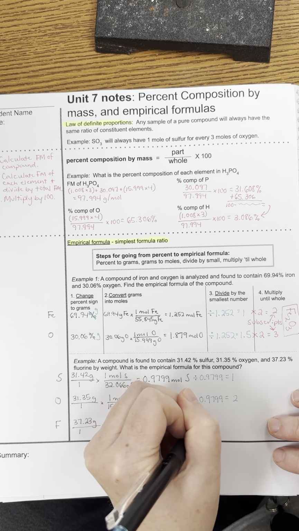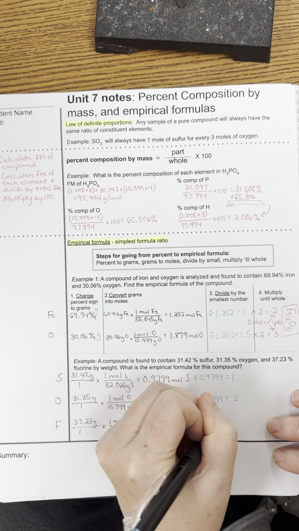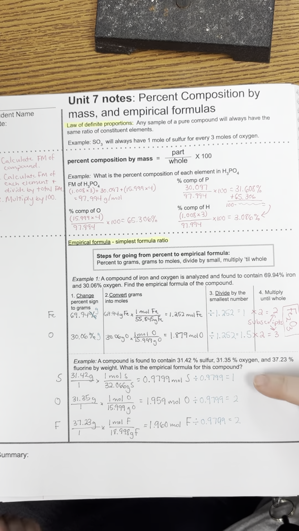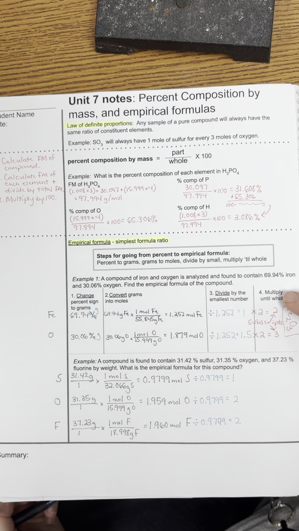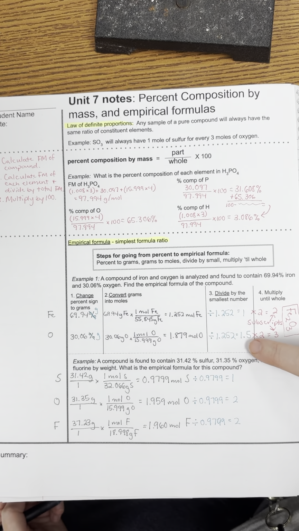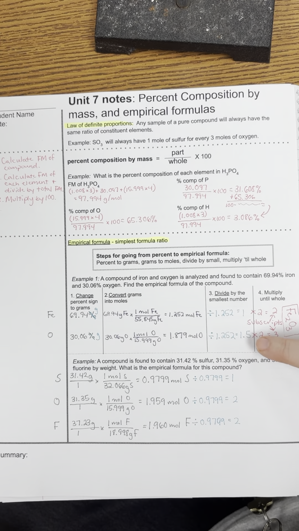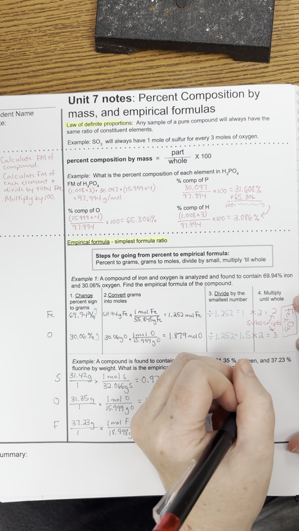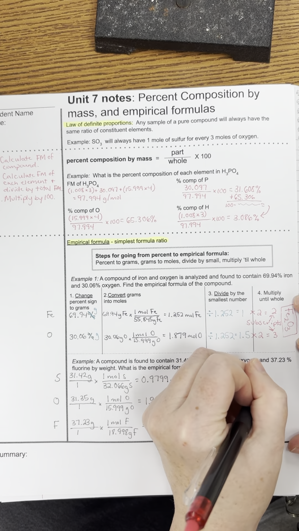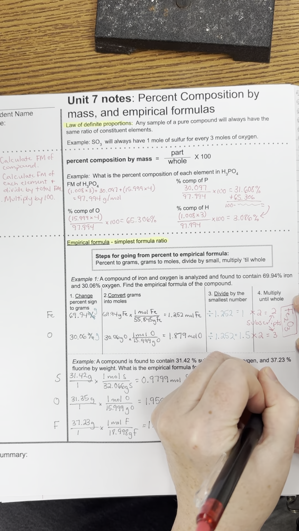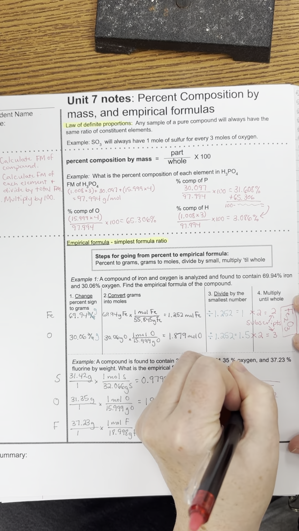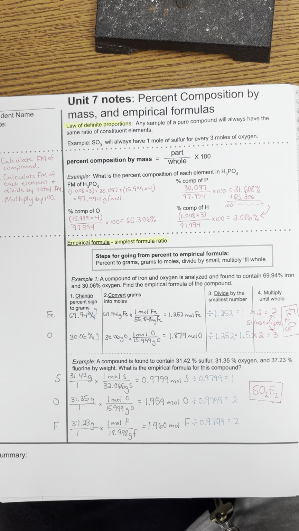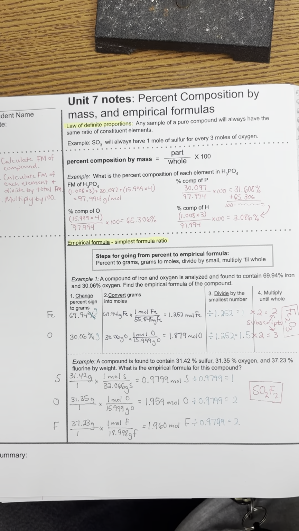And then this is pretty much the same, so it will equal 2 as well. All of these are whole numbers, so we don't have to multiply any. We didn't have any that kind of rounded off to a decimal. And so that means our empirical formula is going to be SO2F2. And there you have it. All right, so that's empirical formulas.